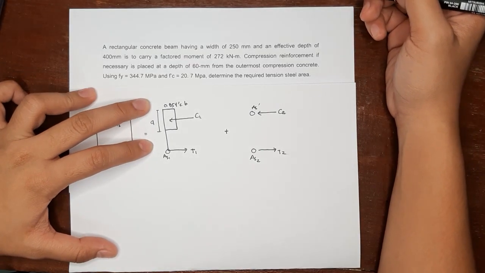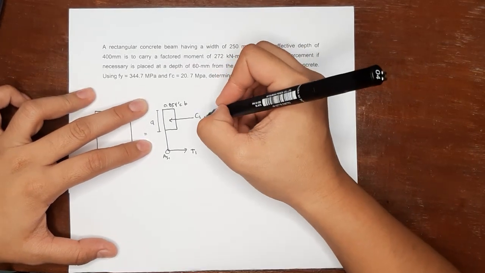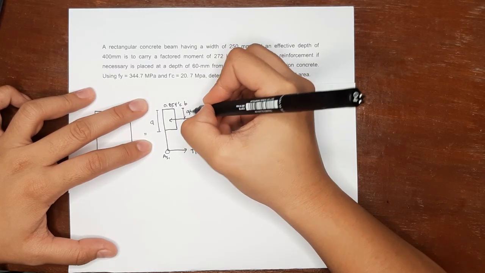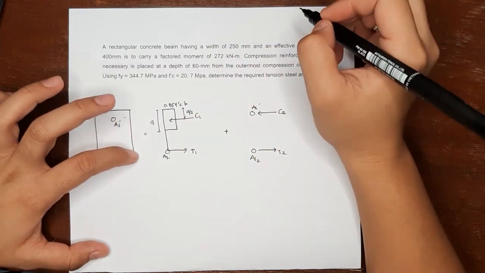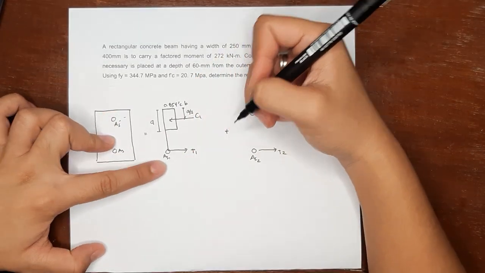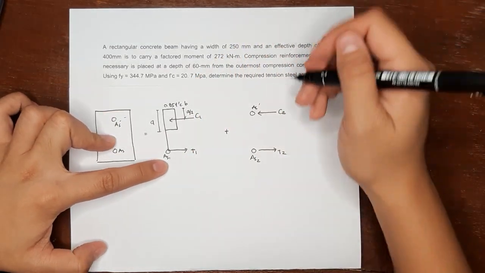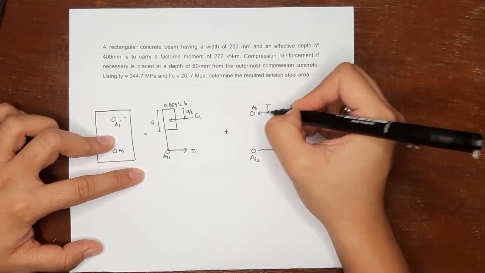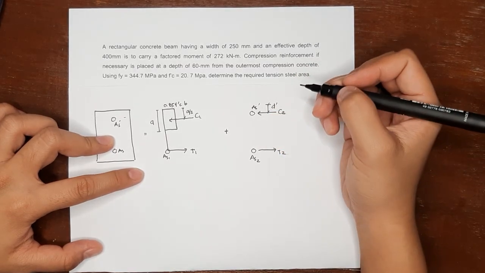Of course, our compression is acting at the centroid. So this is A over 2 from the compression fiber, and that is equilibrium to T1. So we also have T2, which is from the uppermost fiber is equal to D prime.